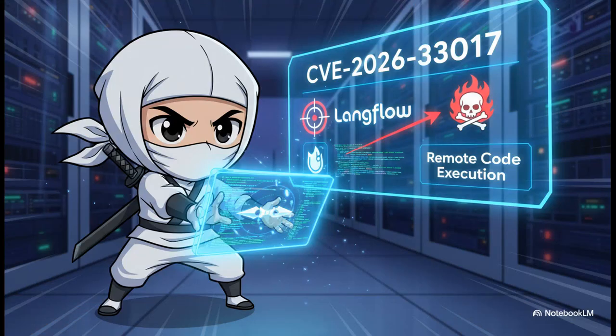The official designation is CVE-2026-33017. The target is a platform called Langflow, and the impact is full, unauthenticated remote code execution. If you're running this software, you need to pay very close attention to what comes next.